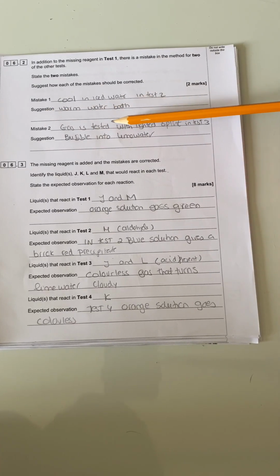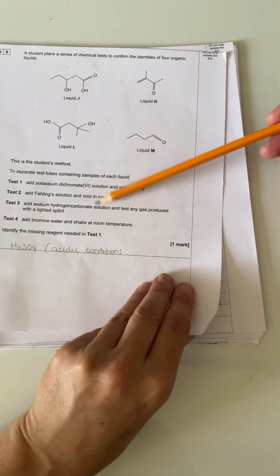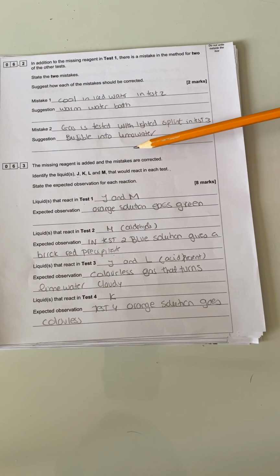Mistake 2, gas is tested with a lighted splint in test tube 3. You should bubble into lime water instead, because it's not hydrogen gas, it's actually CO2 gas being released. So you need to keep going here and have a look at what they say here. The missing reagent is added and mistakes are corrected.